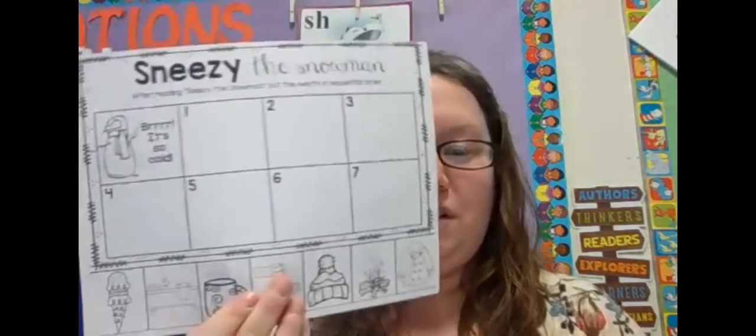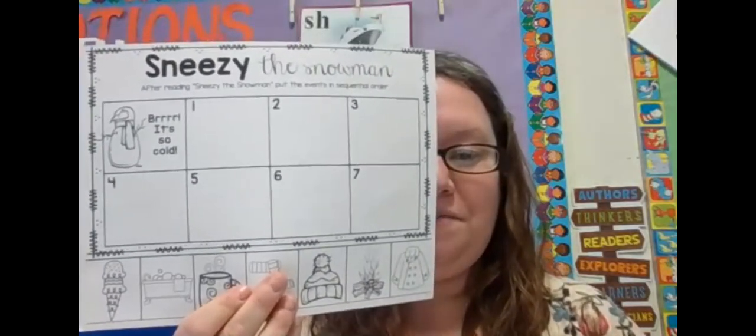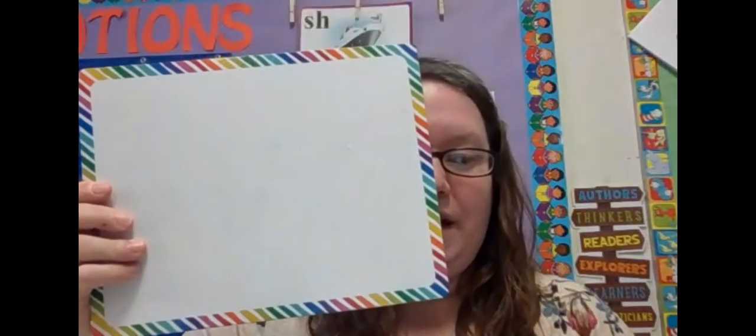So you are going to need crayons. You are going to need glue. You are going to need scissors. You are also going to need your Sneezy the Snowman sheet. You're going to need a board to write on. Okay, our math board would be best. And then you're going to need a marker to write with. Okay, because we're going to also learn how to take notes when we read so we can remember what happens in a story. Okay, so first I want to show you a little video about sequencing.